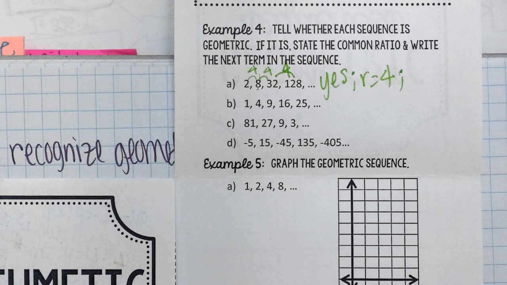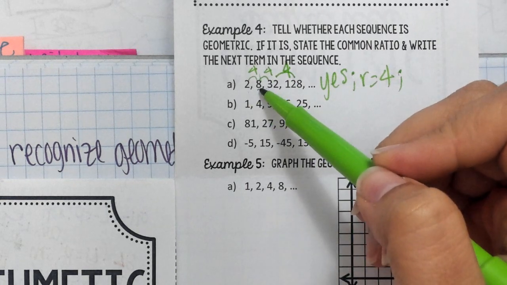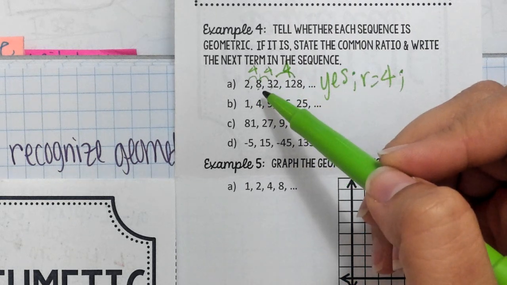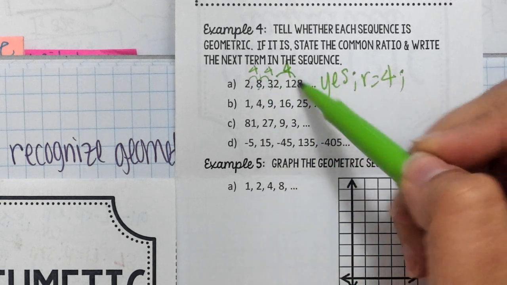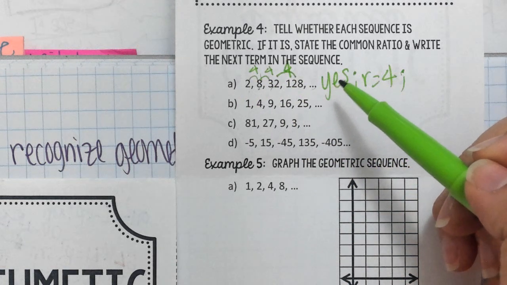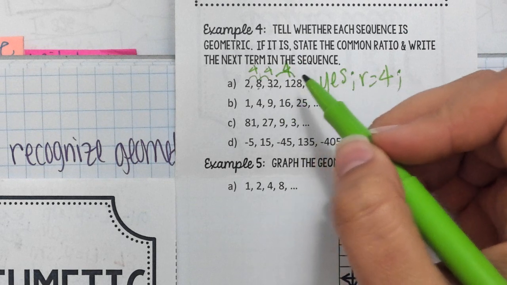Why did we divide 32 and 128? Because it's a geometric sequence and you divide on geometric sequences. Do you see how to get from 2 to 8 you'd have to add 6? And from here to here you'd have to add a bigger number, so it's not going to be an arithmetic sequence. So you would divide then, so you could figure out if it has a relationship that way. So 8 divided by 2 is 4. And 32 divided by 8 is 4.